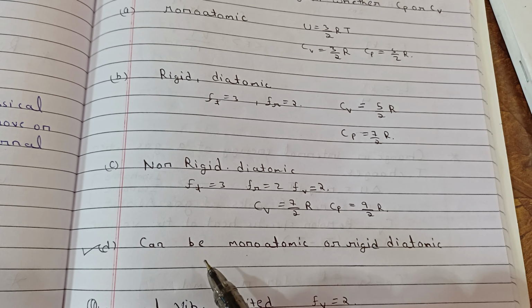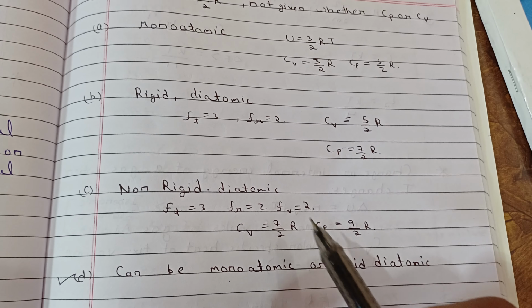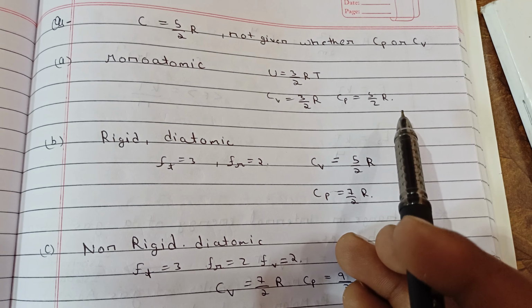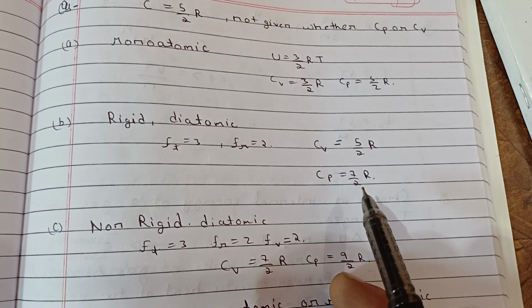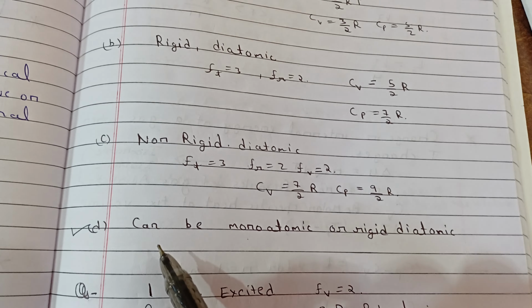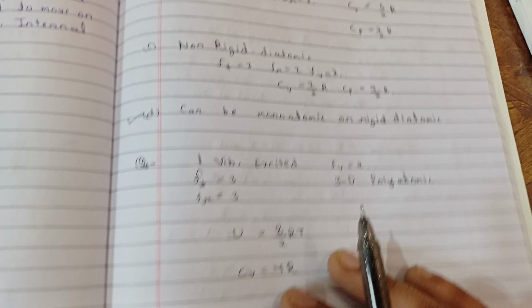So our fourth option is that it can be monatomic or rigid diatomic. So both possibilities are there. For monatomic we are getting 5 by 2 R, and for the rigid diatomic we are also getting 5 by 2 R. So both can be, and it is given in option D that it can be monatomic or rigid diatomic. So option D is correct.